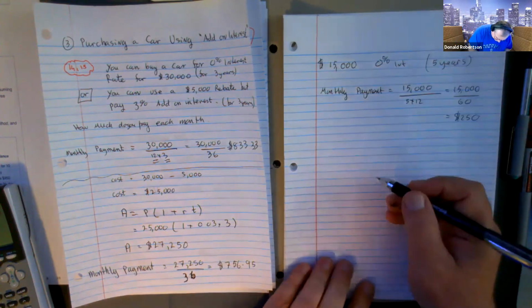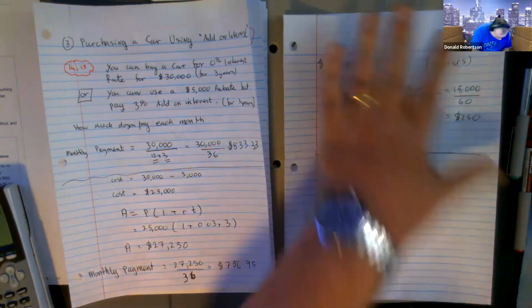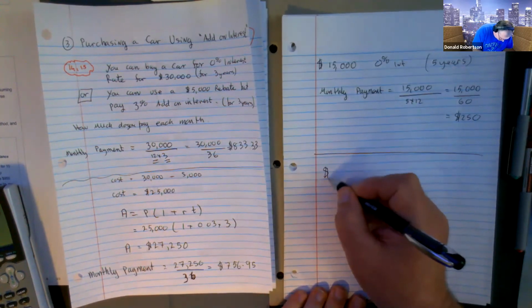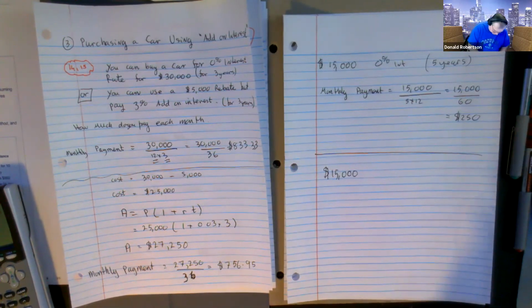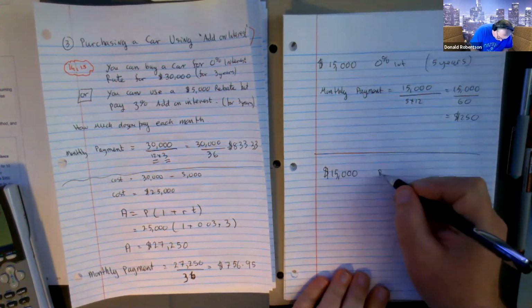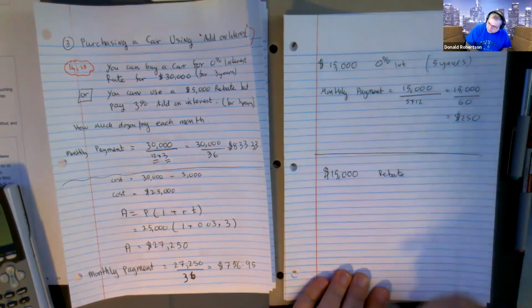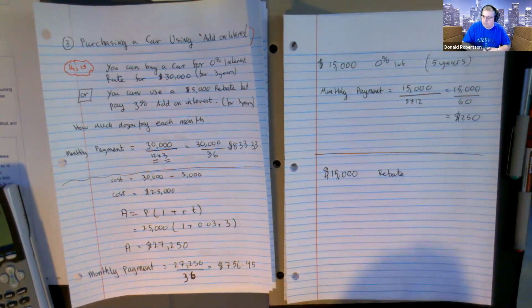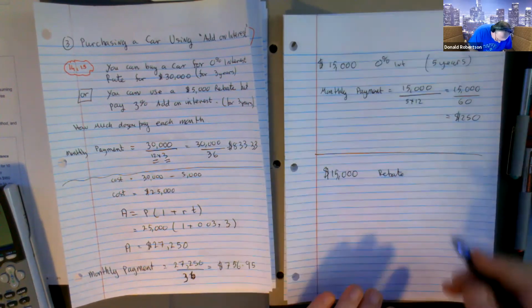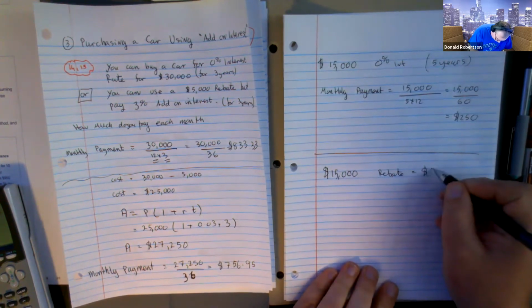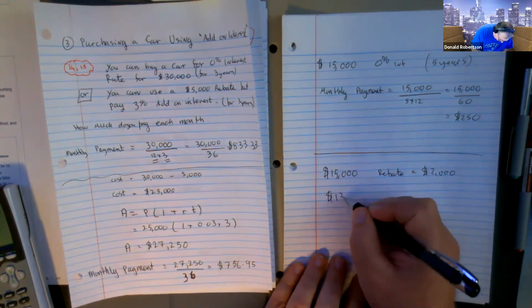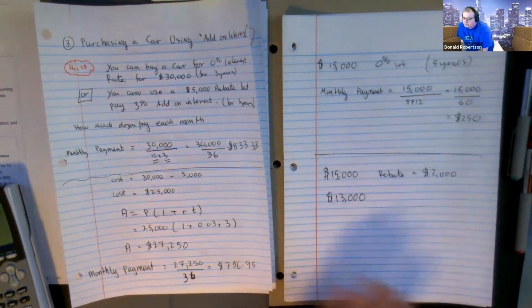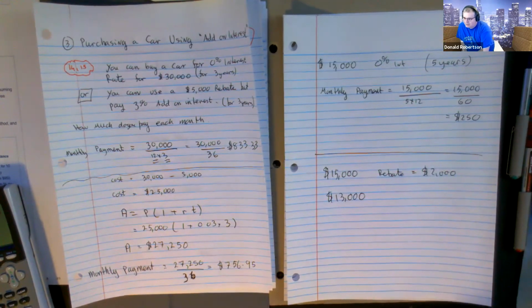But they gave us a choice. They said, well, you can do that, but we've got this special deal. And you think, oh, I like special deals. What's the special deal? We're going to give you a rebate, manufacturer's rebate or company rebate, whatever they want to call it. And this rebate is going to be $2,000. So guess what? You only buy this car for $13,000. I've done the calculation, and you're thinking, ooh, that sounds like a deal.